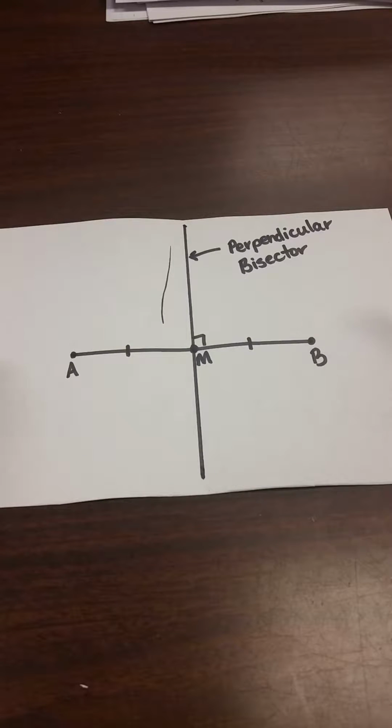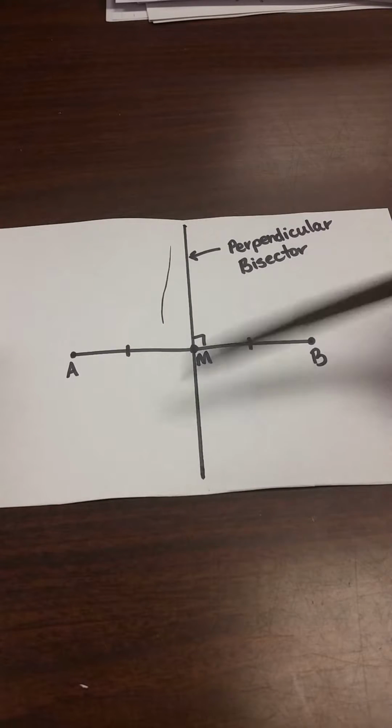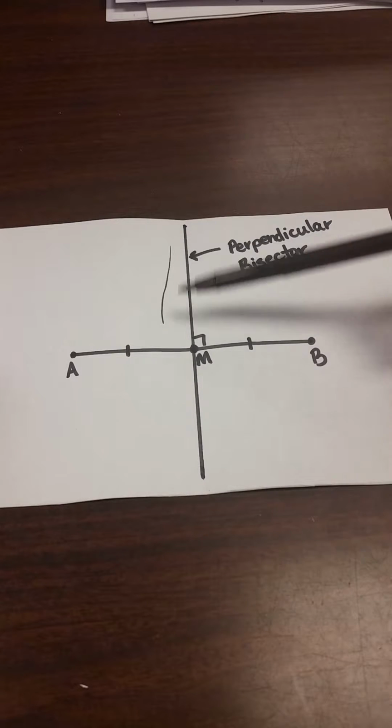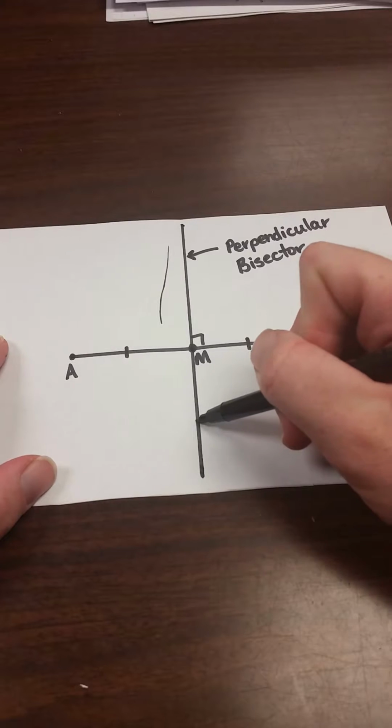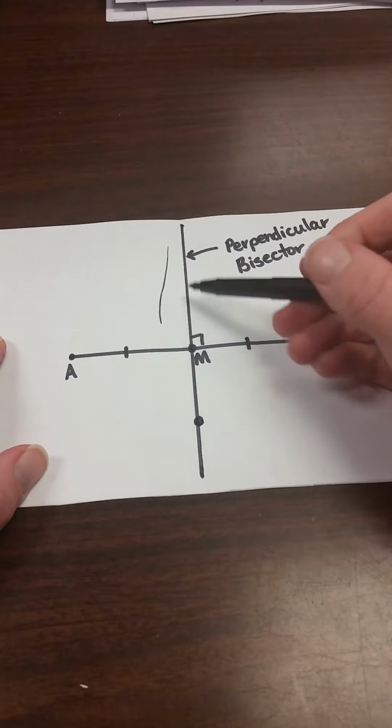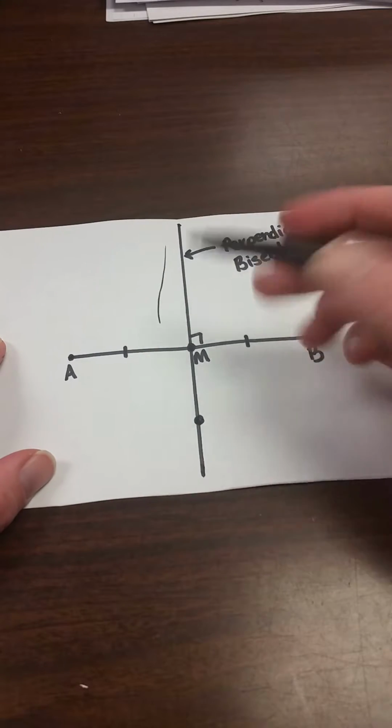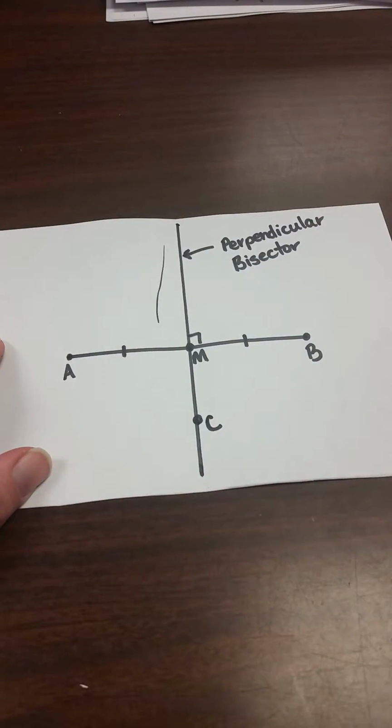So I want you to take point C, and I want you to put point C anywhere you want to on this perpendicular bisector. It does not matter where. I'm going to put mine right here. You can put yours anywhere you want to as long as it's on this line. So we're going to call that point C.